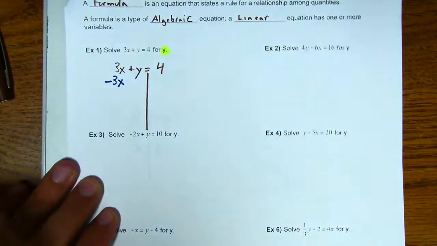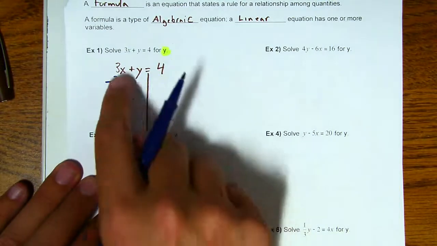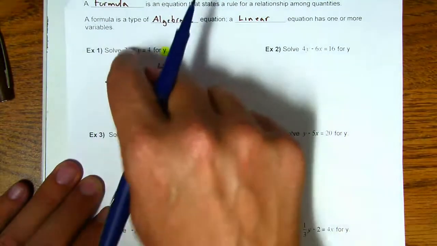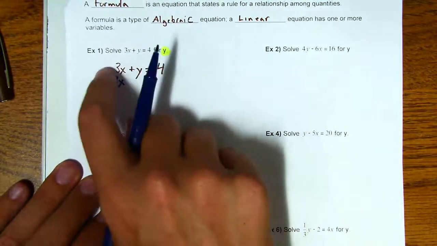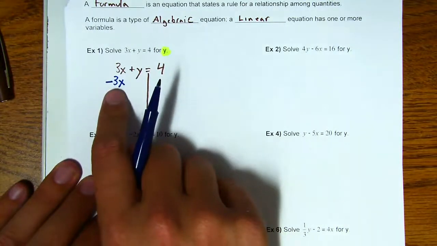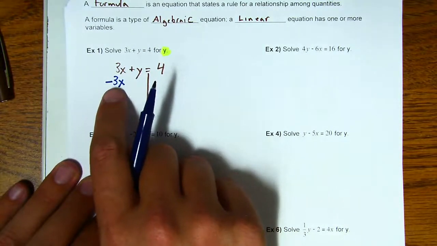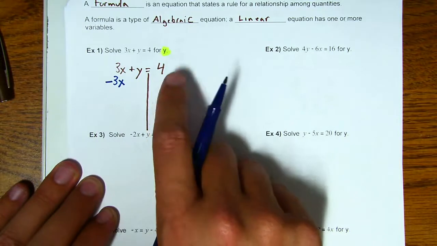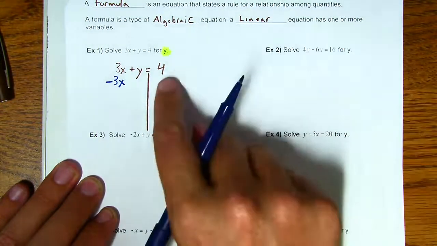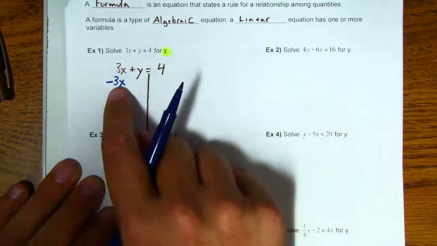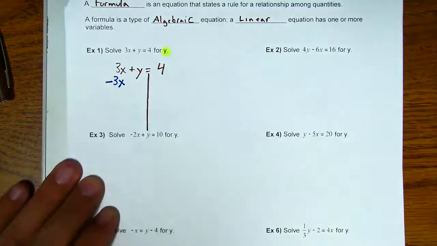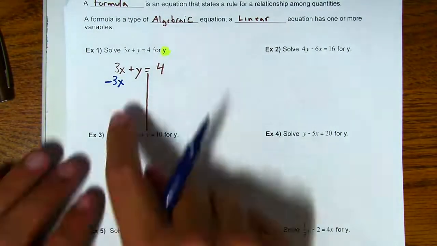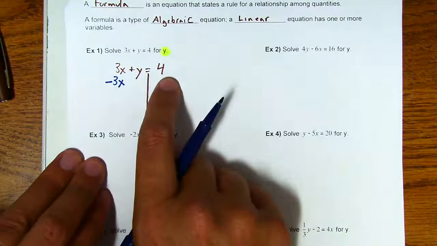This is kind of like lesson 2.4. When we want to remove the whole thing, we subtract it. This is a positive 3x, so I'm going to do the opposite. I'm going to subtract 3x. Now, if I subtract 3x on this side, I have to subtract it on this side. But here's the thing: if we know our like terms, x's cannot be combined with numbers.